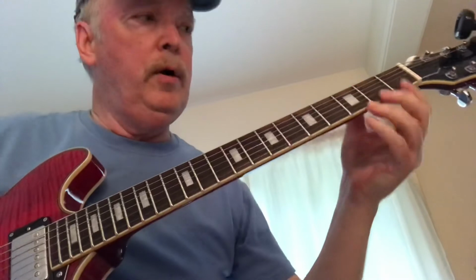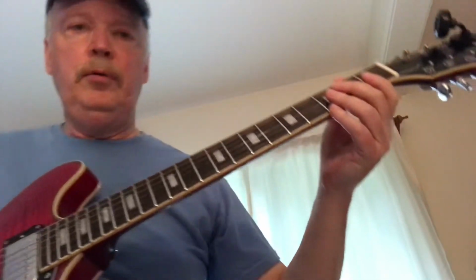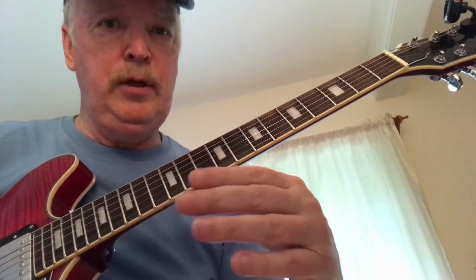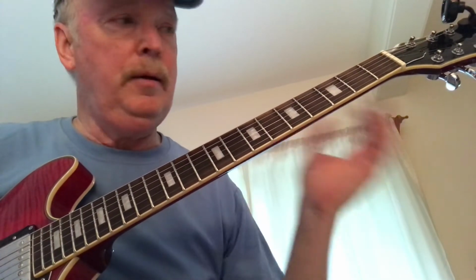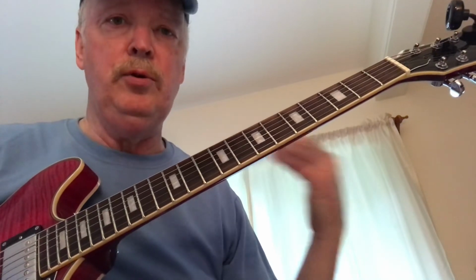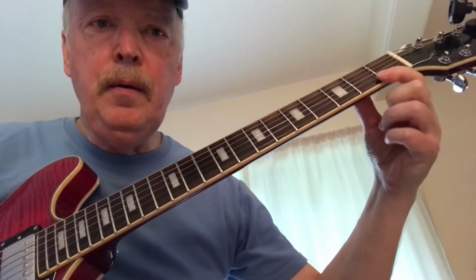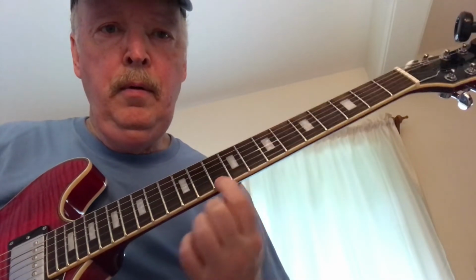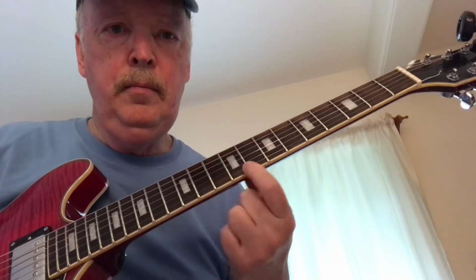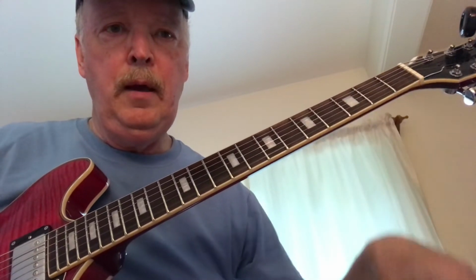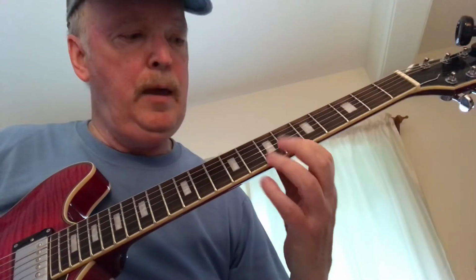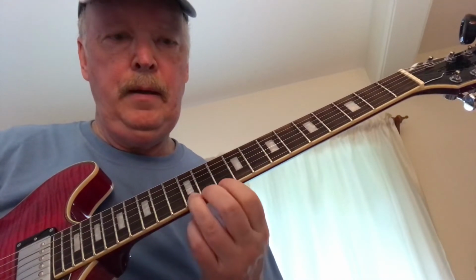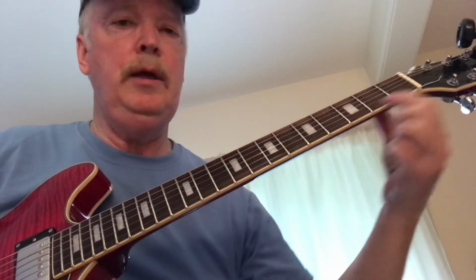Okay, so on the first string, the natural notes, we've done this in the past, and these are now E Phrygian notes if we keep playing them over an E minor and keep resolving a lot of our melodies to the note E. And those notes are E, F, G, A, B, C, D, E, E, D, C, B, A, G, F, E.